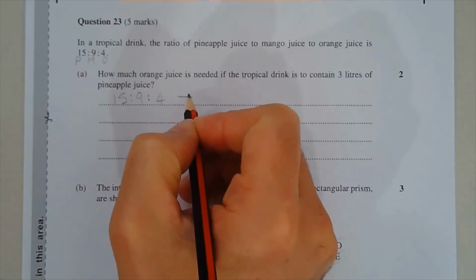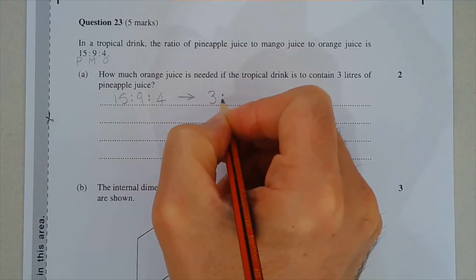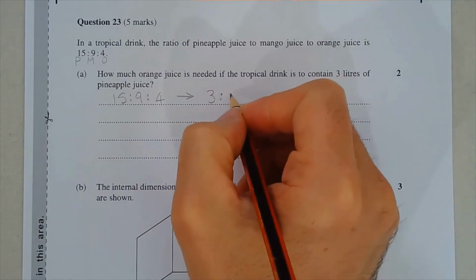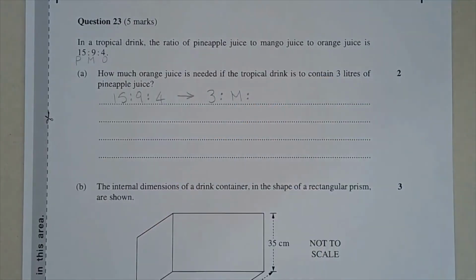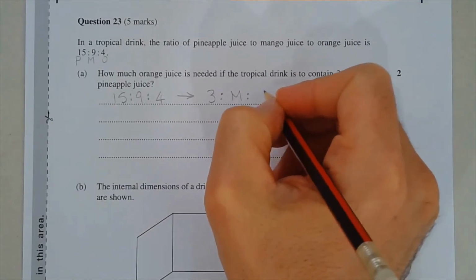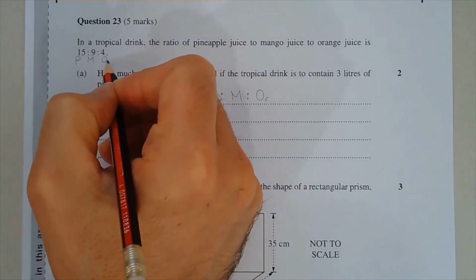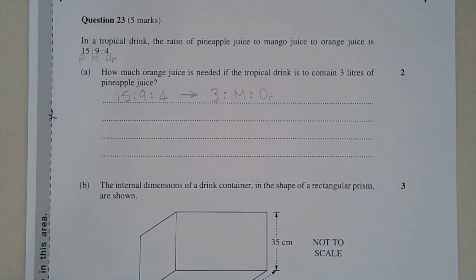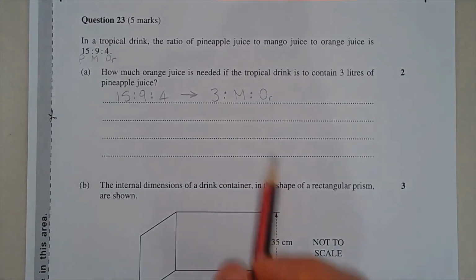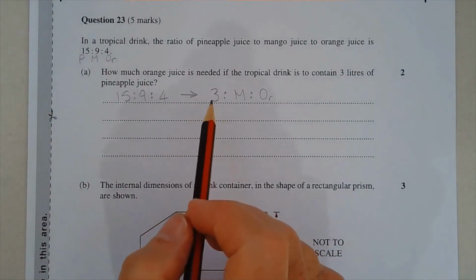So what we want is the equivalent ratio: 3 litres of pineapple juice, so many litres of mango juice, which we don't know at this point, to orange juice. I might put an OR so we don't get confused, that's not a 0. So we want to find the amount of orange juice, given that we have 3 litres of pineapple juice.